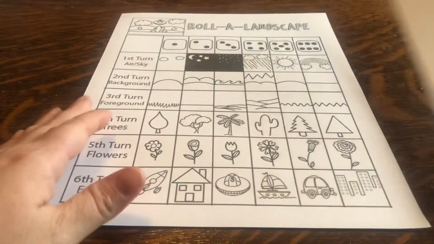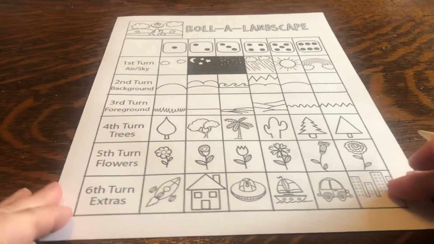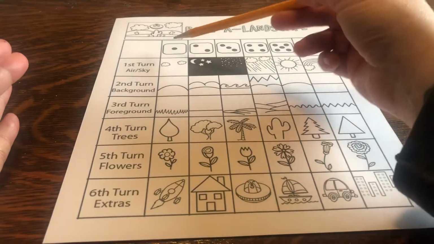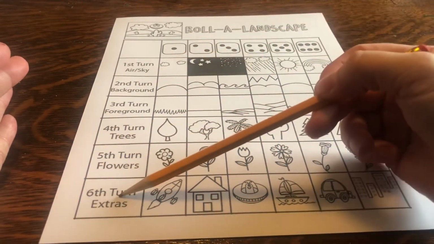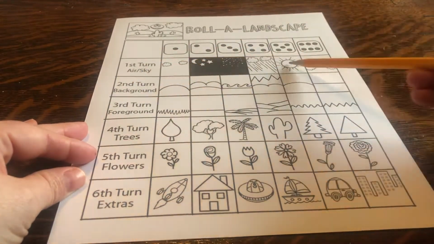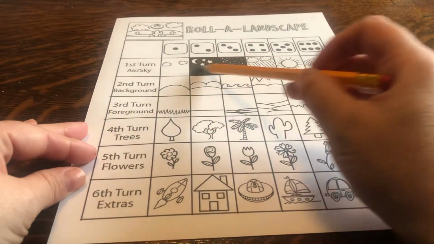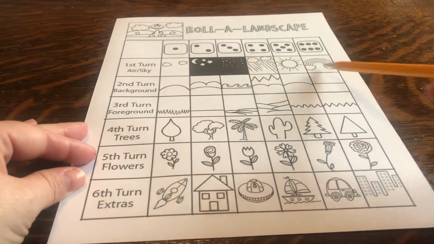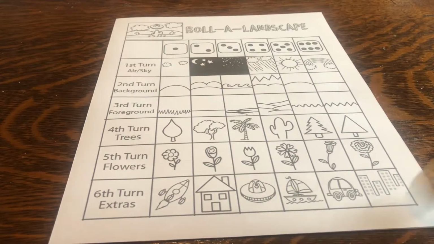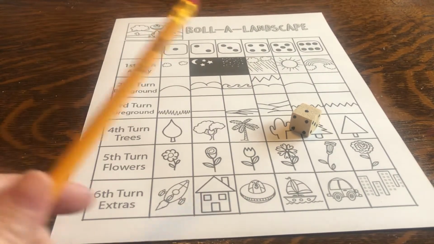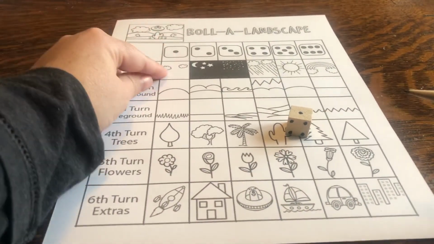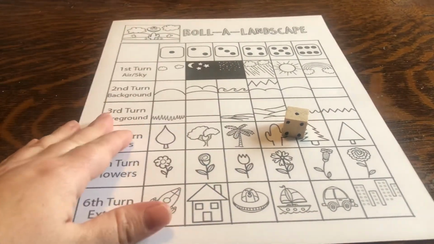Okay, so what you basically are doing is you're making a landscape for this one by rolling the dice 6 different times. So the first turn, you're going to roll the dice, and whatever you get is going to be the air or the sky. Okay, so let's see what I'm going to do first. So I'm rolling my dice. 1. Okay, so if it's a 1, then I would go to here and it's just clouds, a few clouds.